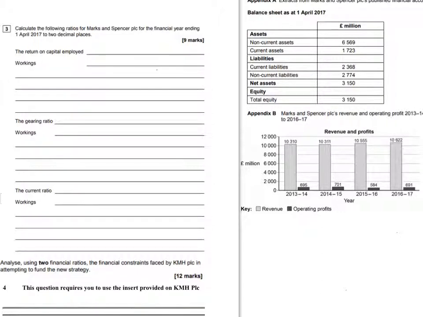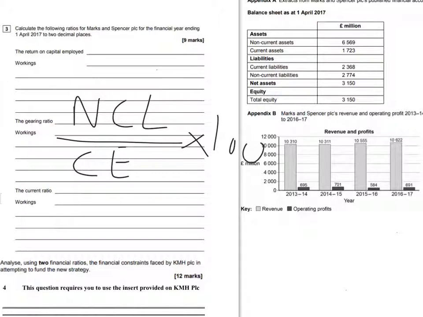Question number 2 asks us to work out the gearing ratio. This is an important ratio to understand in business, as it's referring to how much of a business's capital employed, so the money that's been invested into a business, comes from outside funding, such as bank loans. So the formula to work out gearing is the non-current liabilities of a business divided by the capital employed multiplied by 100.